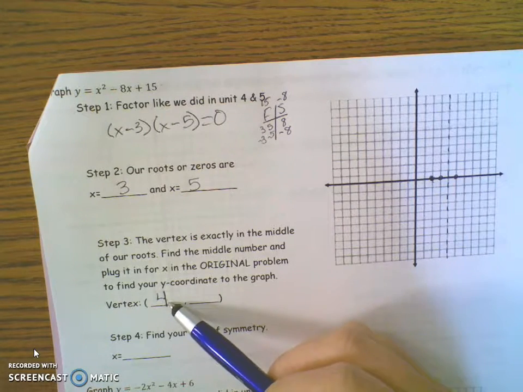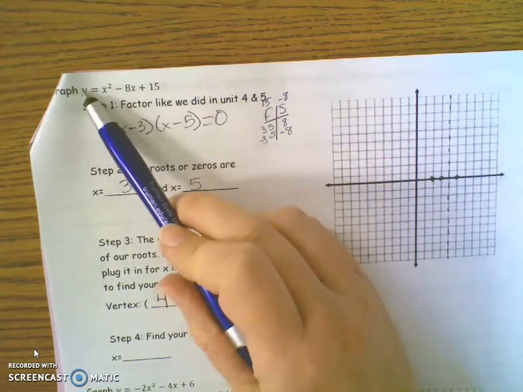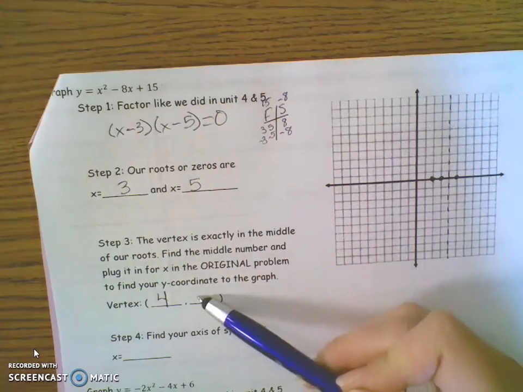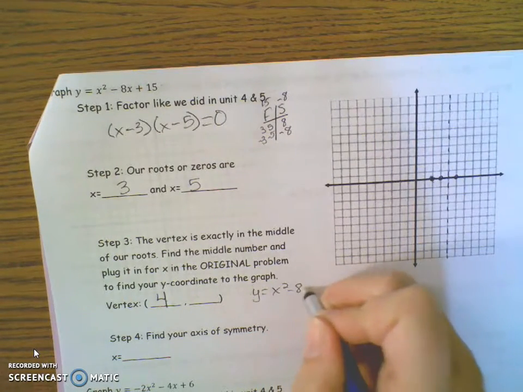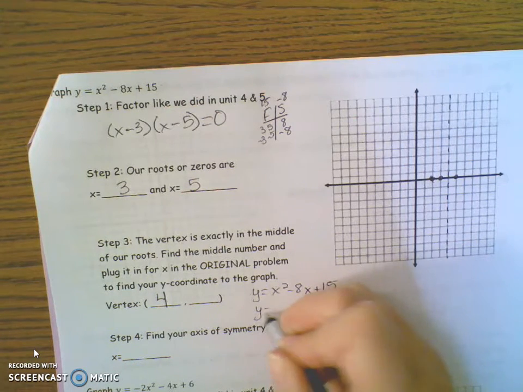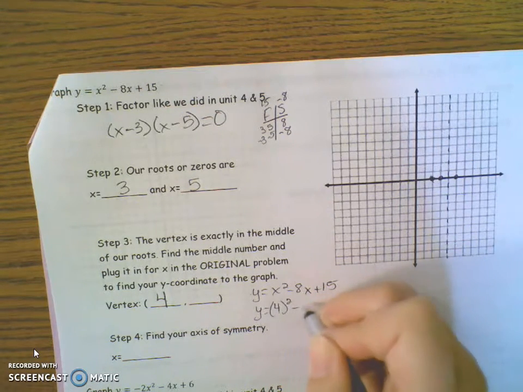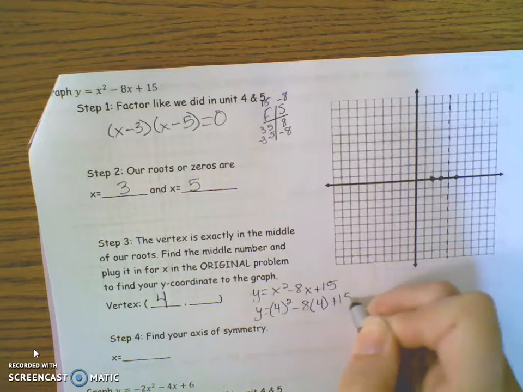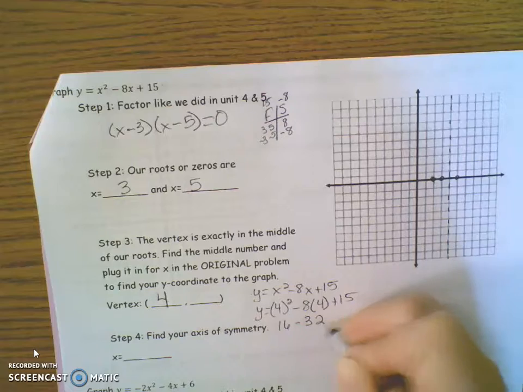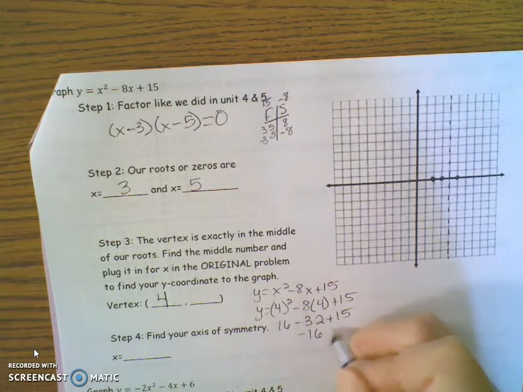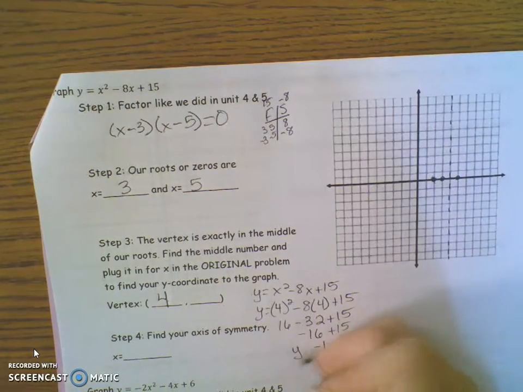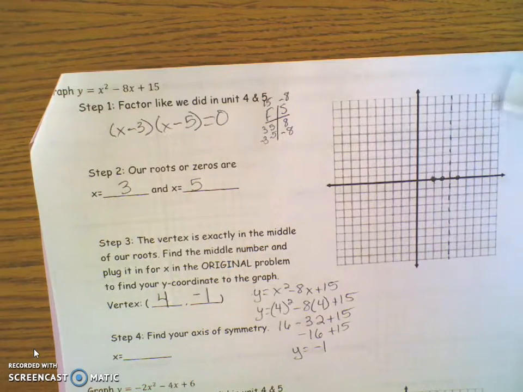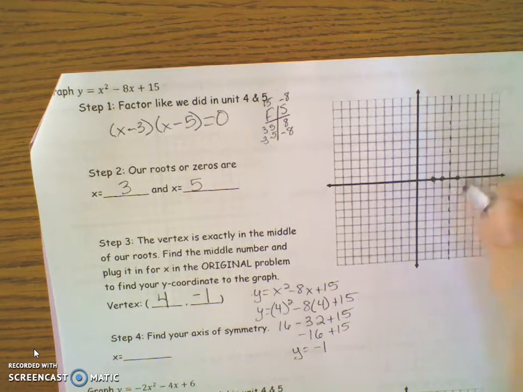And what I'm going to do is substitute this 4 into my original equation, and then solve for y, and that will tell me the y coordinate of my vertex. So I have y equals x squared minus 8x plus 15, and then I'm going to substitute. So instead of x, I'm going to put in 4 squared minus 8 times 4 plus 15. So now I have 16 minus 32 plus 15. Negative 16 plus 15 gives me negative 1. So my y is equal to negative 1. So that means I have 4, negative 1, and that's going to be my vertex.